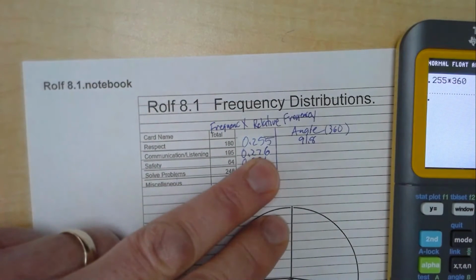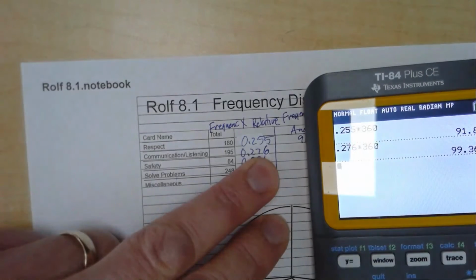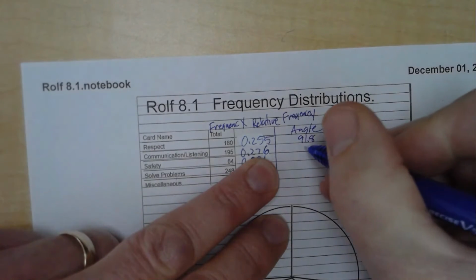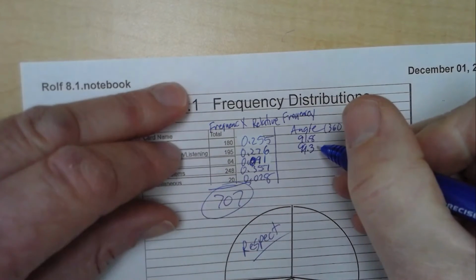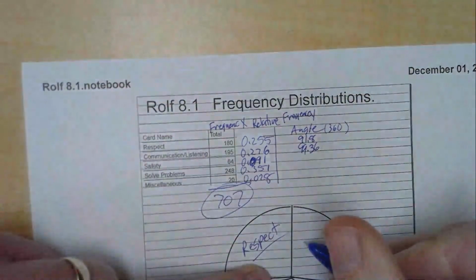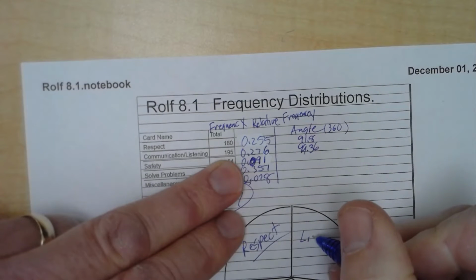So this would be the respect circle. Okay, 0.276 times 360, 99.36. That would be this one here, which is listening or communication.